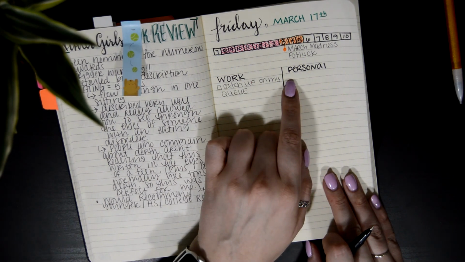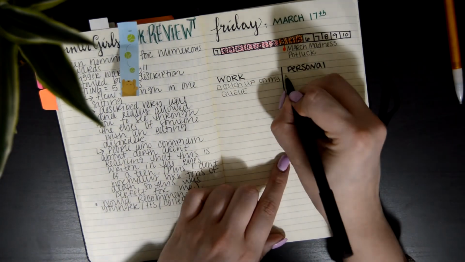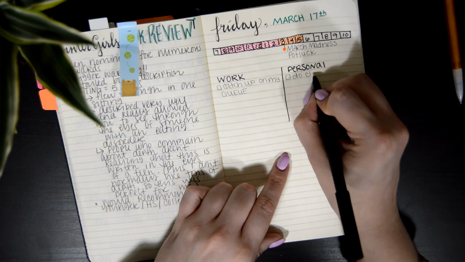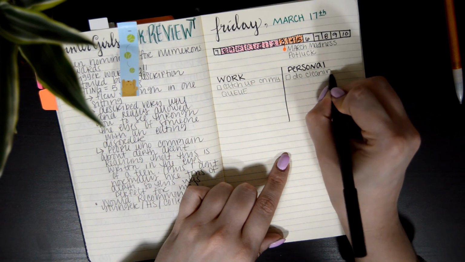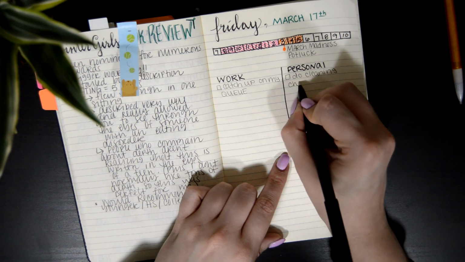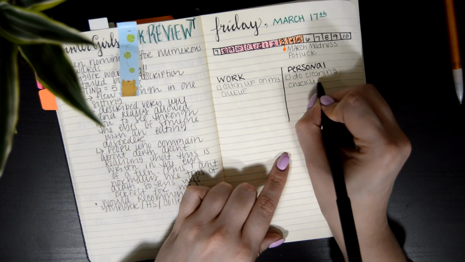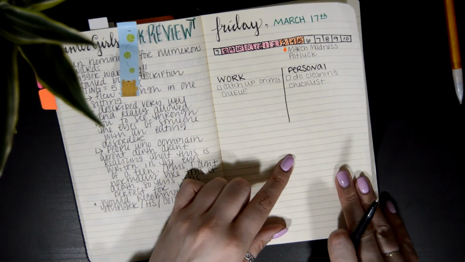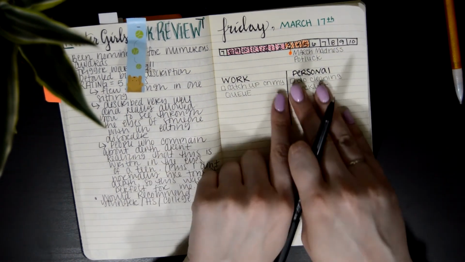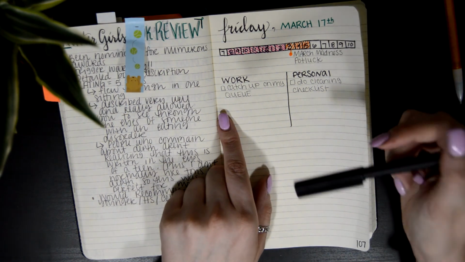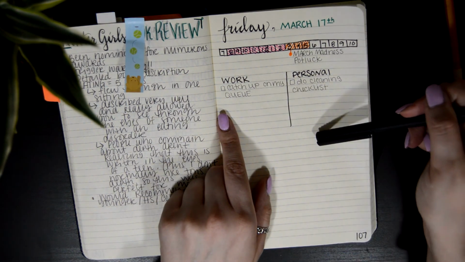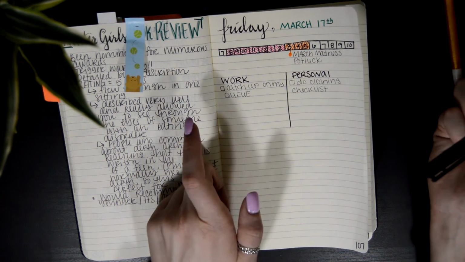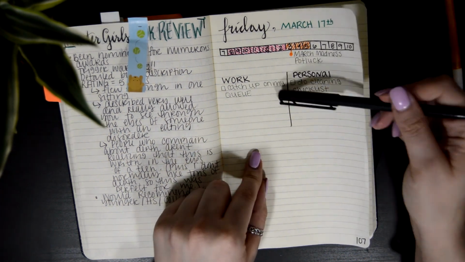And then personal wise, I need to do my cleaning checklist. And I think that's it. So pretty standard day. I will add to it as the day goes on, and usually that's why I have 8 lines. That's usually sufficient enough, and so I make sure I have enough room.